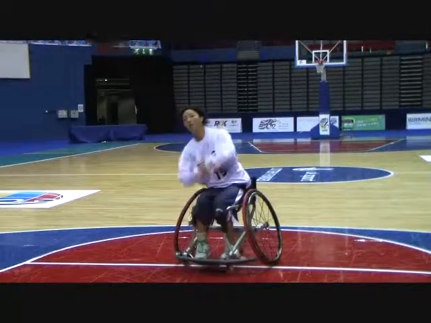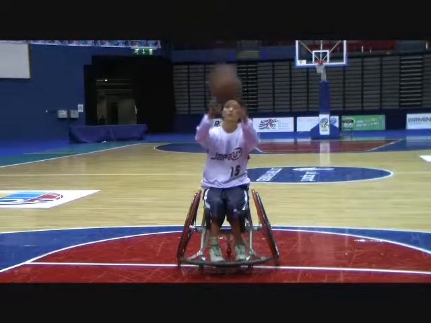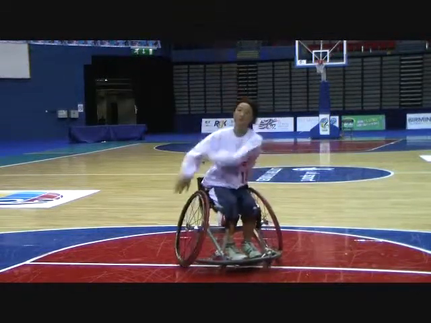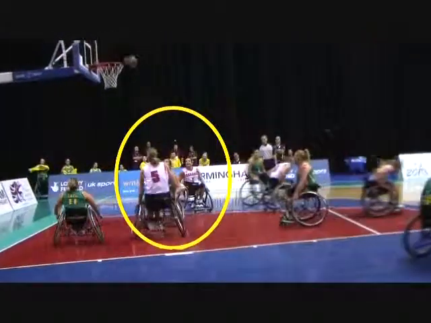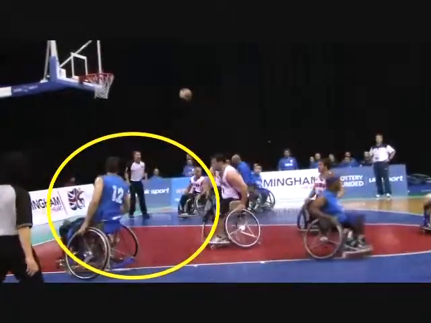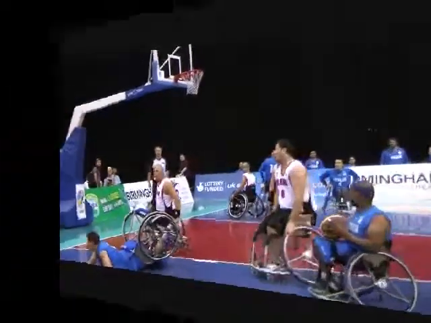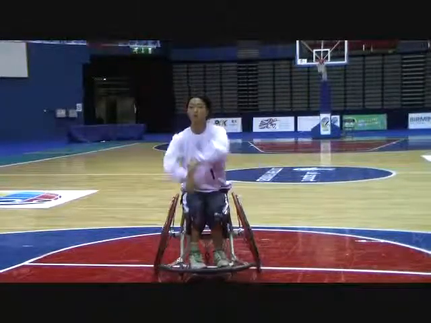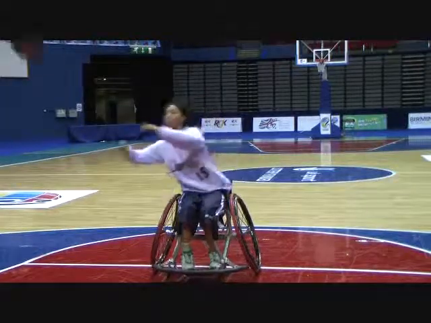Class 4.5 players can lean their trunk and make two-handed passes easily on either side. They show complete trunk stability throughout the motion. Marie Yamamoto of Japan is a Class 4.5 player. She is very stable when catching a ball thrown wide to either side of her chair.